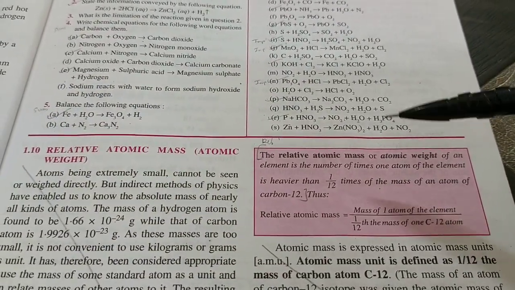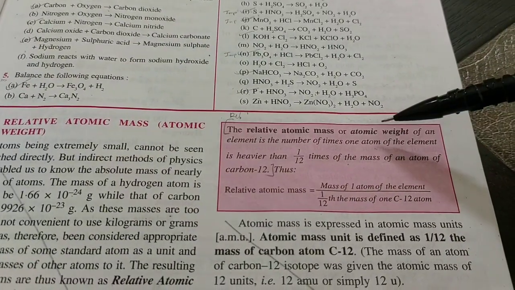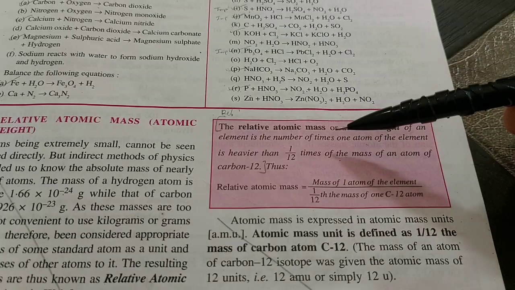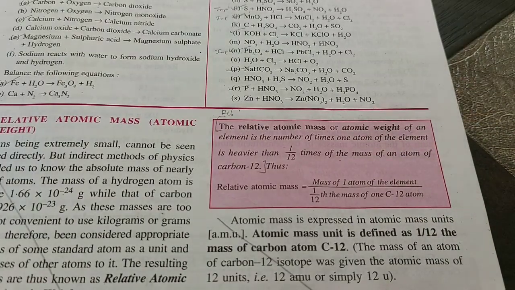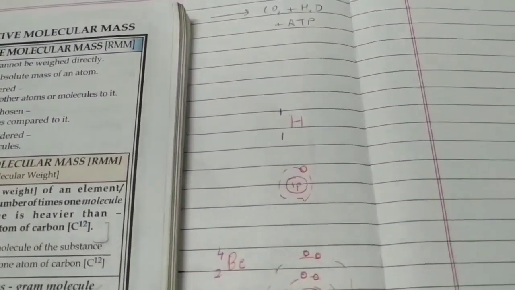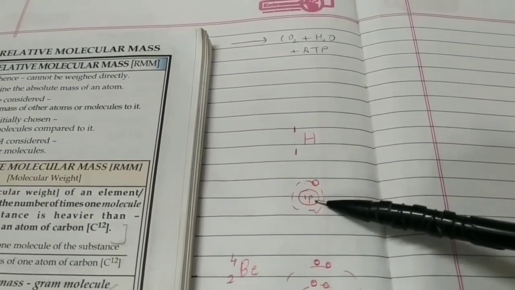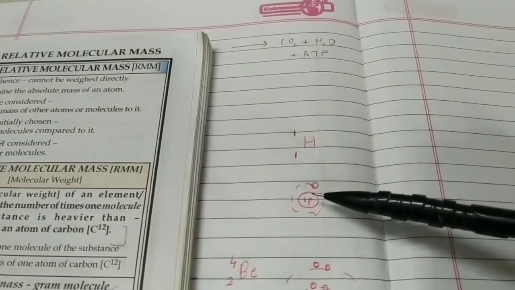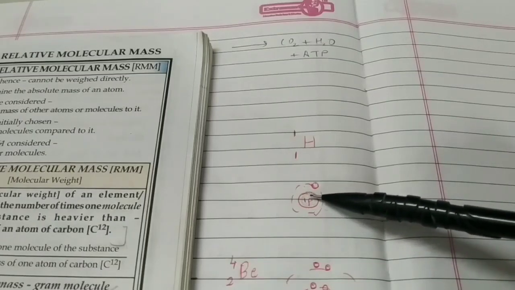Next, we have the concept of relative atomic mass, or also called as atomic weight. It is the number of times one atom of the element is heavier than 1/12 of the mass of a carbon-12 atom. Let's take an example to understand this. First of all, consider these atoms. This is a hydrogen atom. Its atomic number is 1 because it has only one proton. And its mass number is also 1 because it has only one nucleon. That is, the number of protons plus neutrons is 1. In fact, it doesn't have any neutrons.